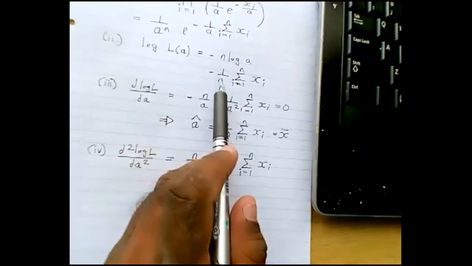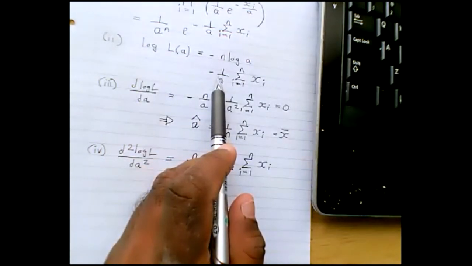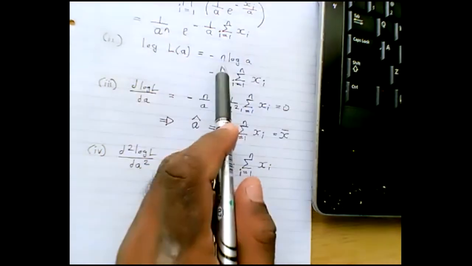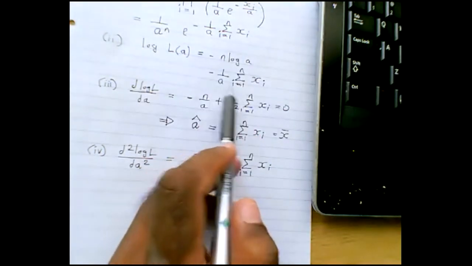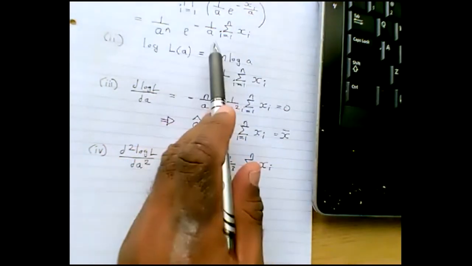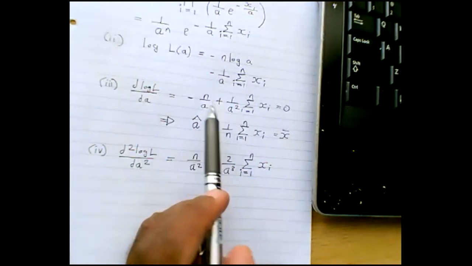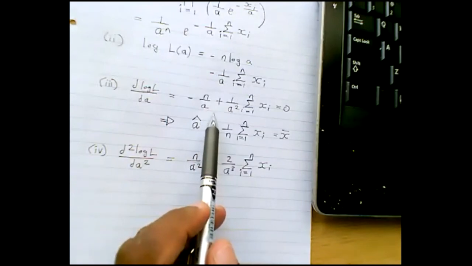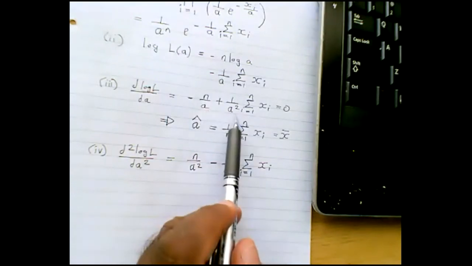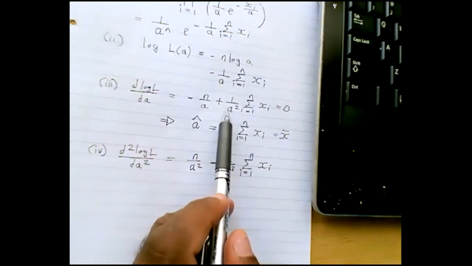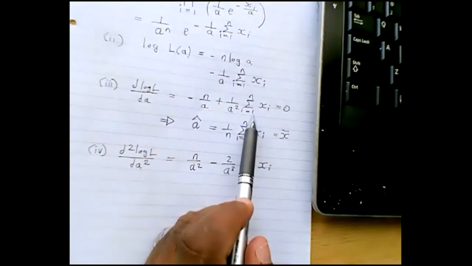In the second step it's minus n log a minus this. That's the log of this, guys, right? And in the third step, what I have done is to take the derivative with respect to a. So you get minus n over a plus 1 over a squared times this.